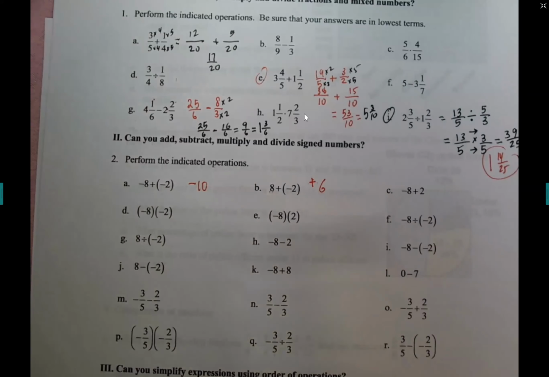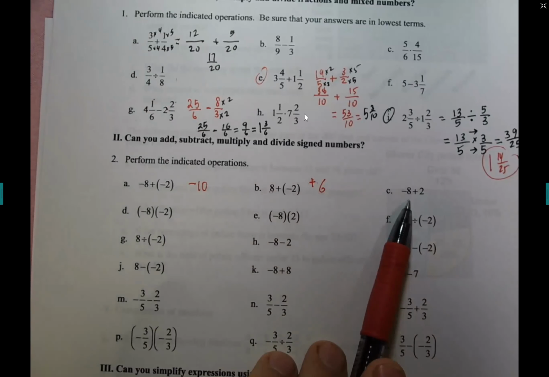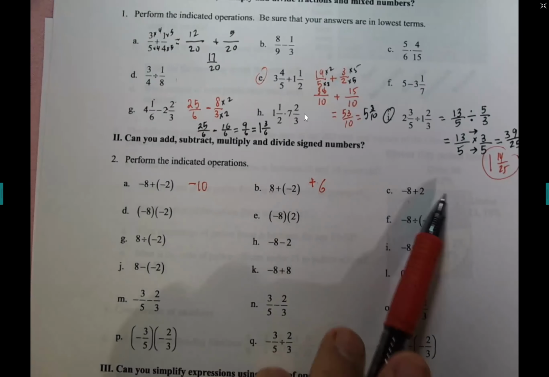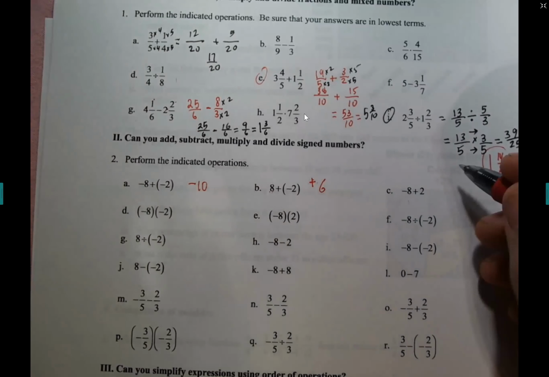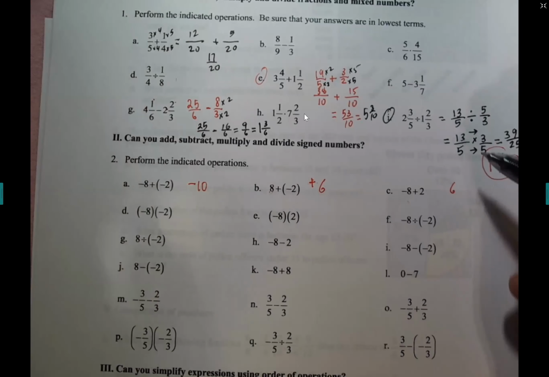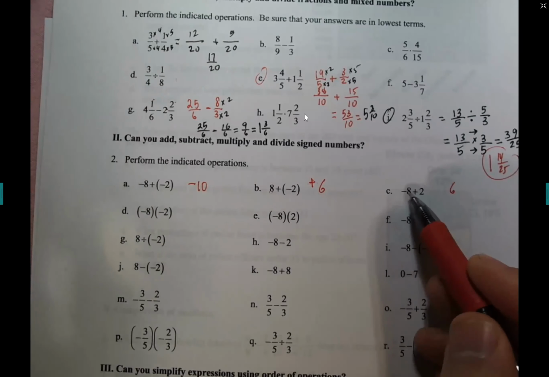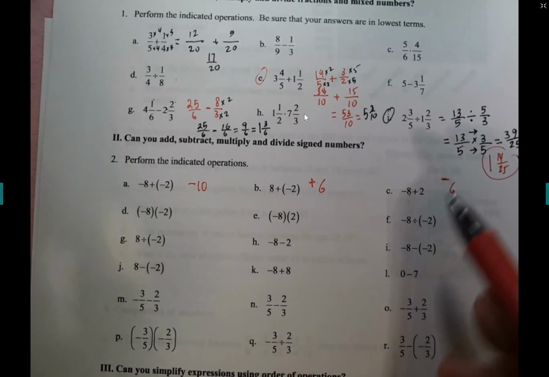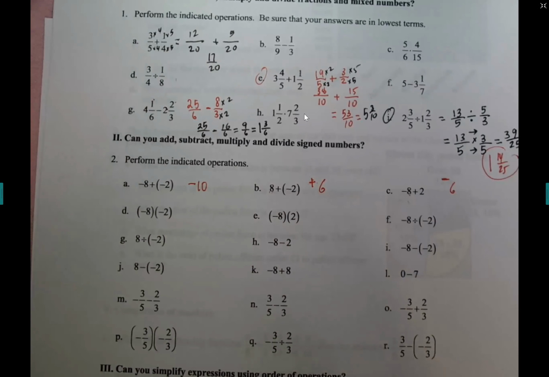Let's take this one, C. You have a negative and a positive, so you subtract. 8 take away 2 is 6, but we need the sign now. Since 8 is the larger and it has a minus, then the minus will be the dominant in the answer. So this is how you do addition and subtraction.